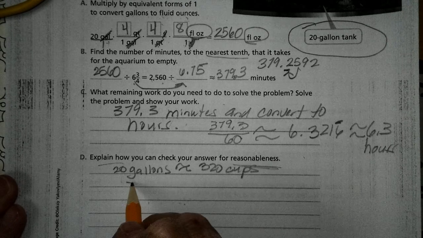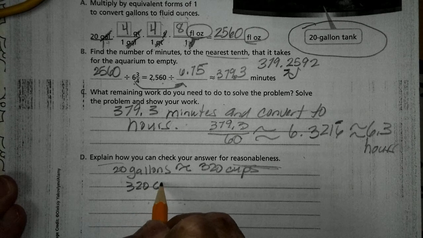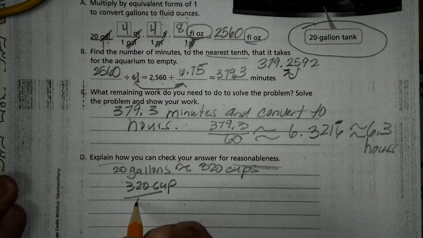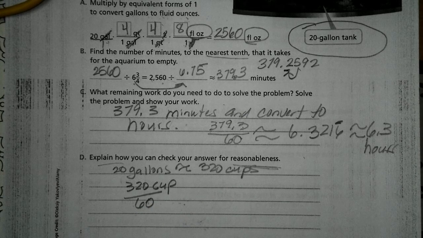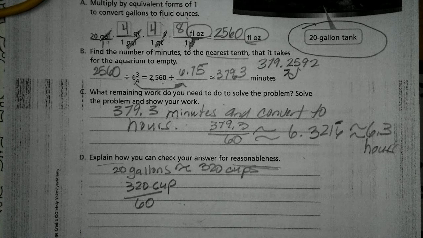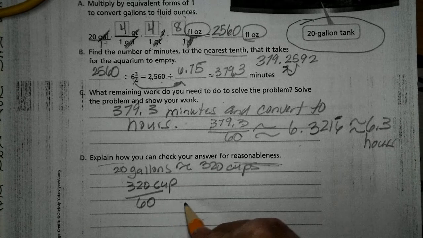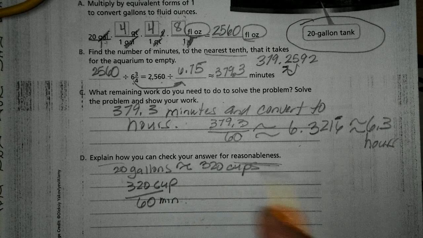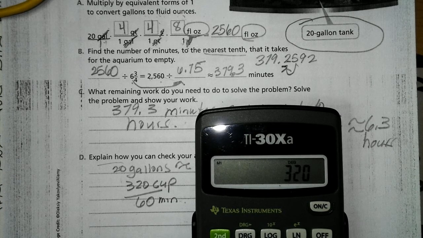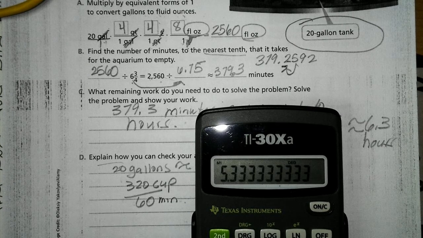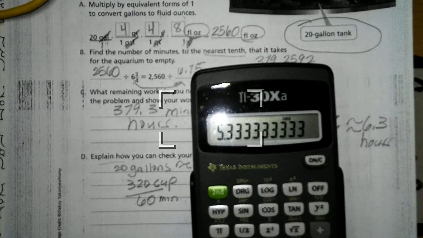So if I take 320 cups and divide it by 60, and this is minutes, if I do 320 divided by 60, I get 5.3.